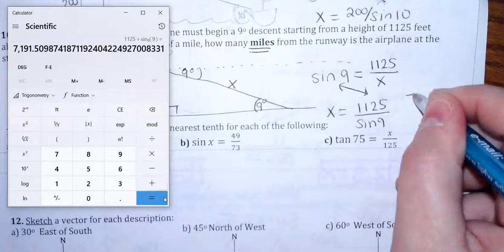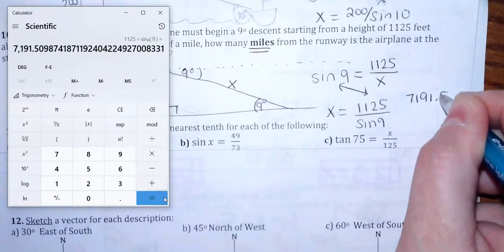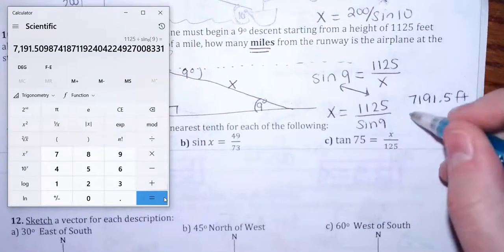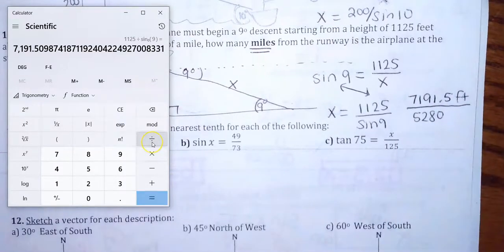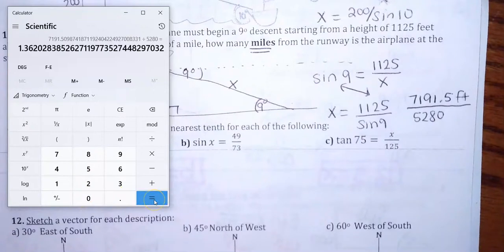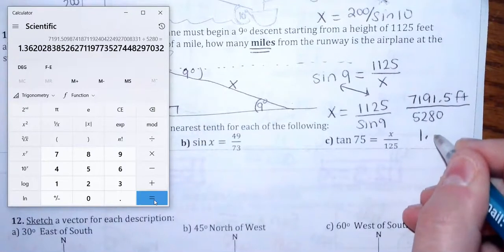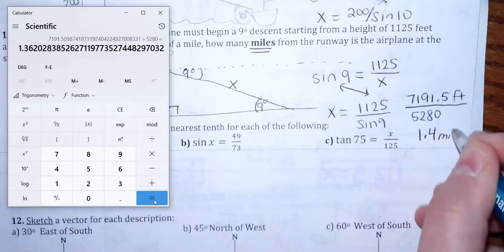So the answer is 7191.5, and you guys can see the rest of the decimal. That's what it would be in feet. To convert it to miles, I'm just going to divide that by 5,280 to get my answer, so I'll just leave it right there on the calculator screen. Divide by 5,280. This will put it in miles instead of feet. And so approximately, let's see, it says to the nearest tenth of a mile, so about 1.4 miles would be my answer for that question.